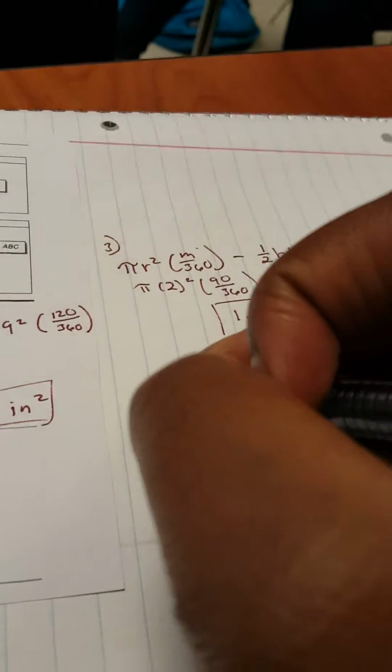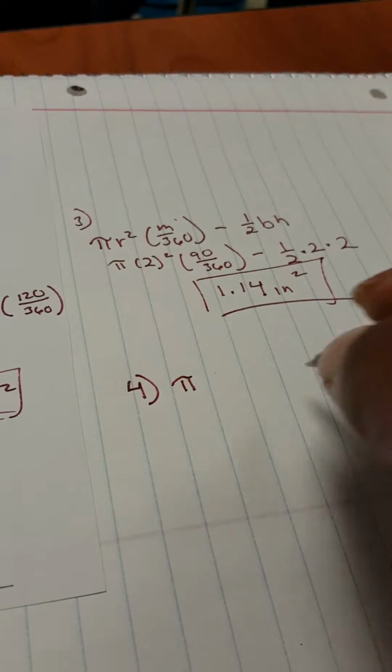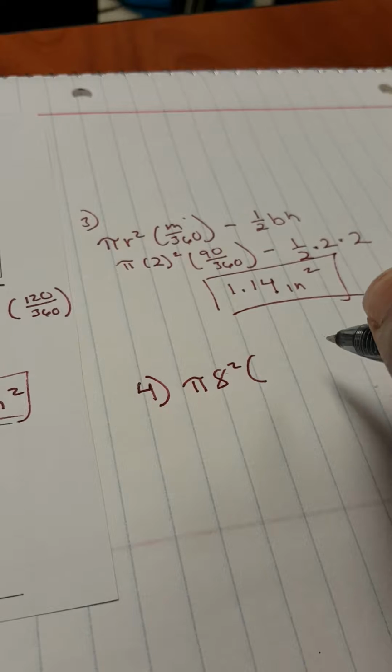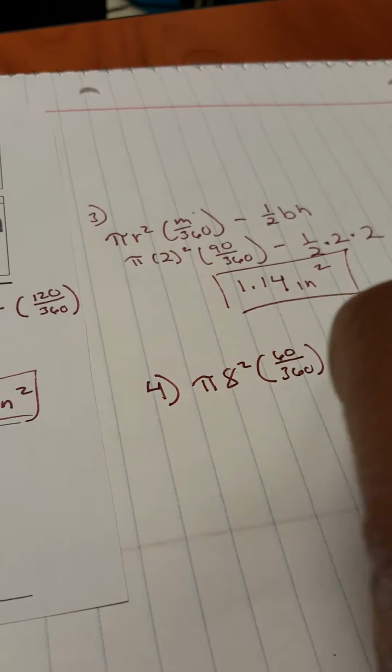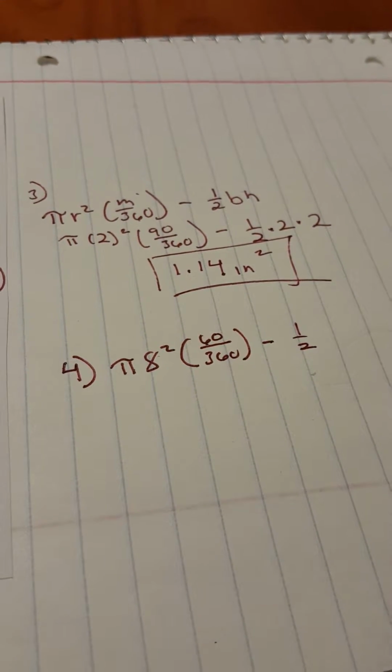Okay, number 4. Same formula. What's my radius of my circle? 8 squared. What's my measure of my central angle? 60 divided by 360 minus 1/2. What's my base of the triangle?